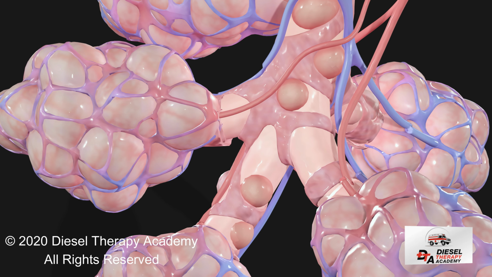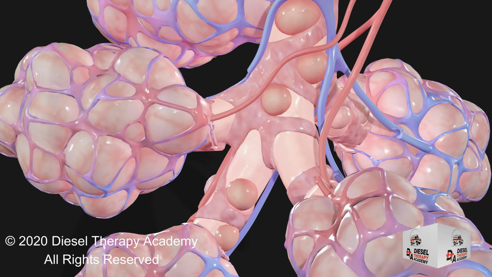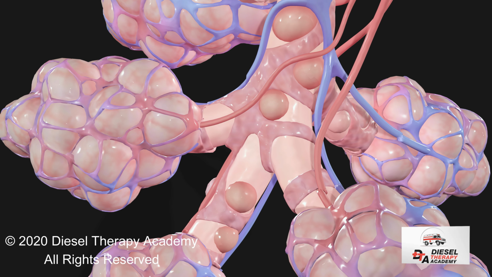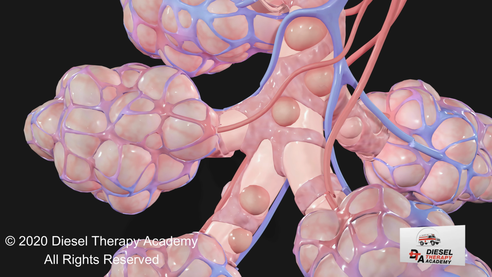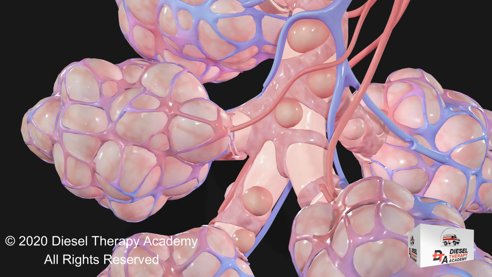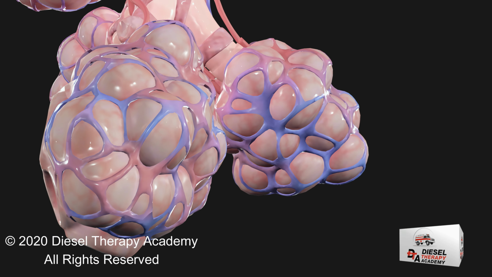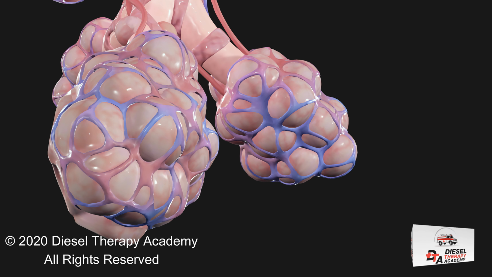1 cubic millimeter of lung tissue contains around 170 alveoli. While the total number can vary from one person to the next, there are literally millions within the human lungs, spanning a surface area of roughly 70 square meters.